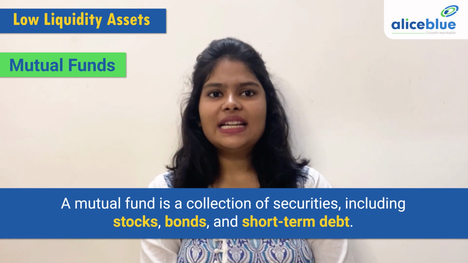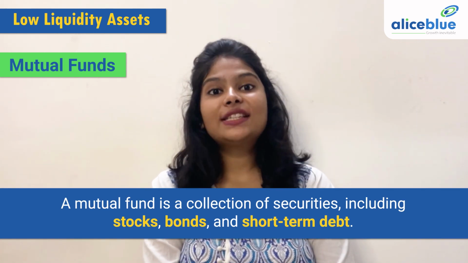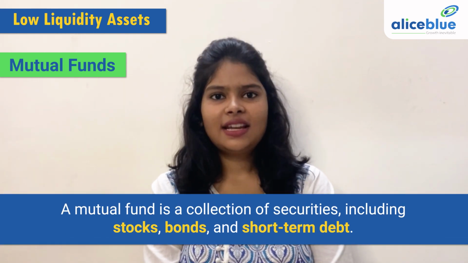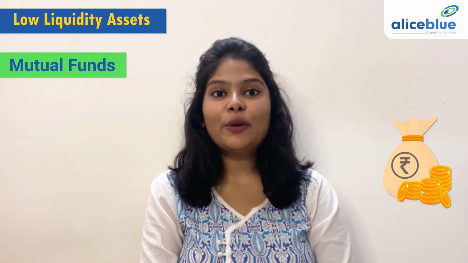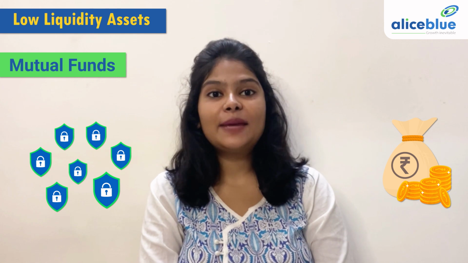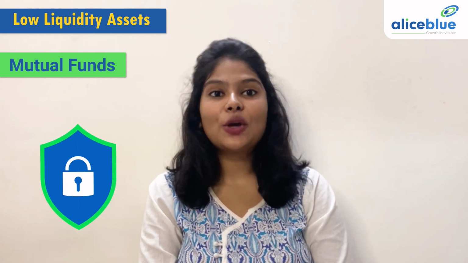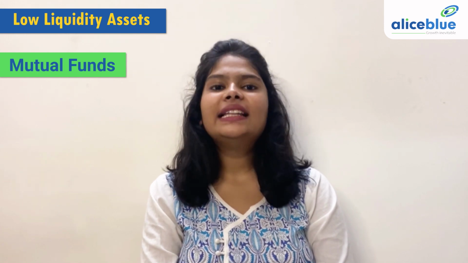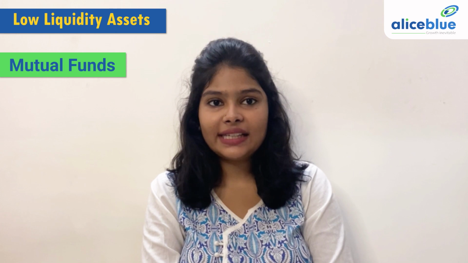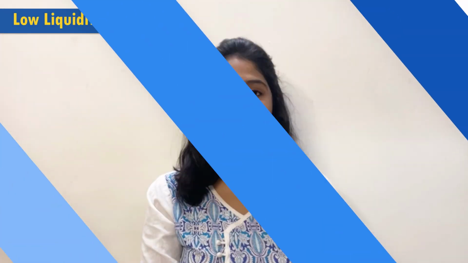A mutual fund is a collection of securities including stocks, bonds, and short-term debt. They are managed by asset management firms. Mutual funds collect money from investors and use it to buy different types of securities. The value of a mutual fund is based on the type of securities it chooses to purchase. They are traded once a day, as a result of which their liquidity is relatively lower than the rest of the financial assets.